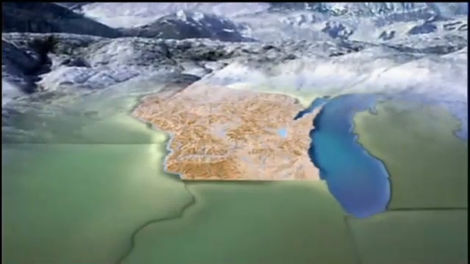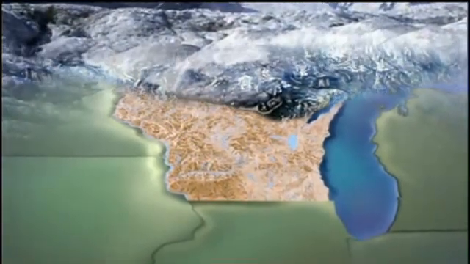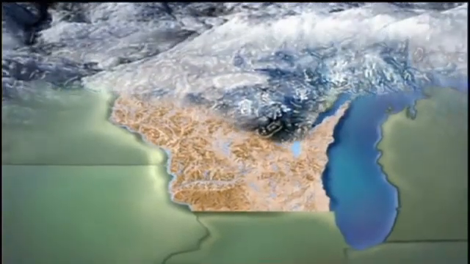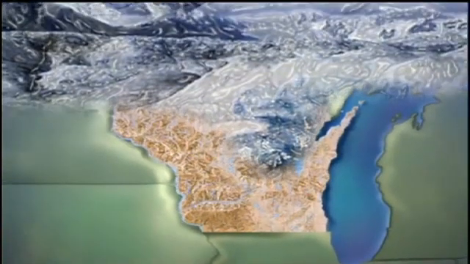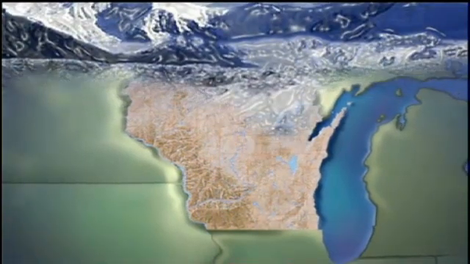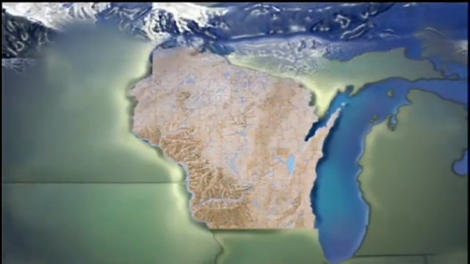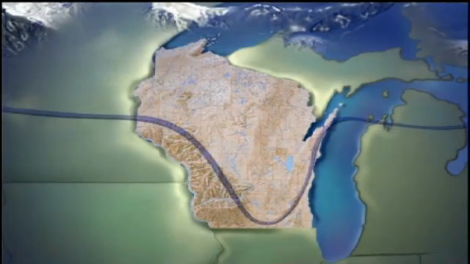The topography and soils of Wisconsin have been largely shaped by glaciers. Thousands of years ago, glaciers covered much of the eastern and northern parts of the state. As they moved across the land, the glaciers shaped the landscape, creating smooth plains and rolling hills. Deposits of clay, sand, and gravel were left behind, changing the soil in these areas.